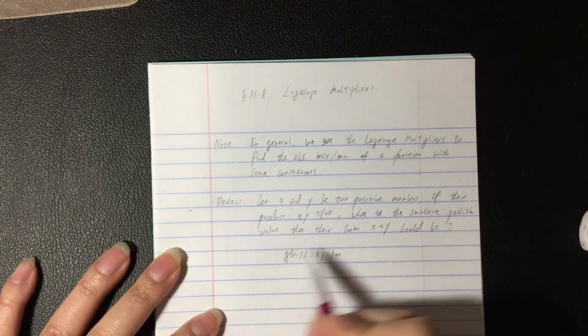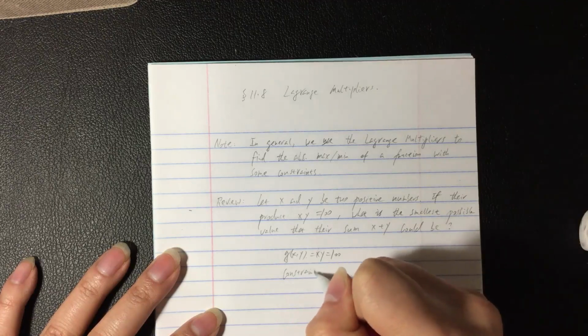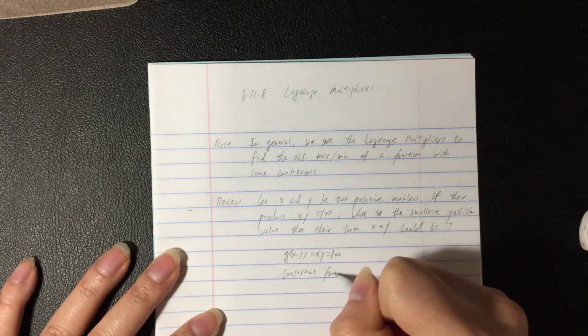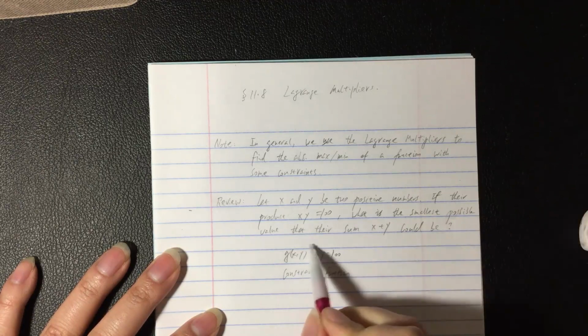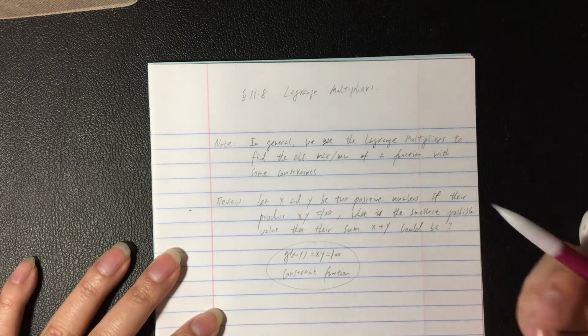This function is called the constraint function. We give this function g as a condition. This is called the constraint function.